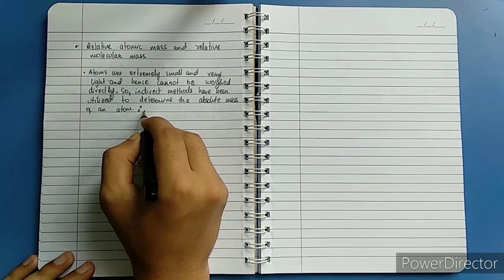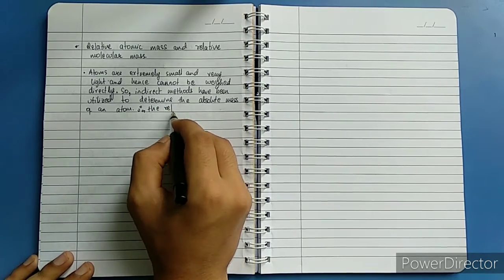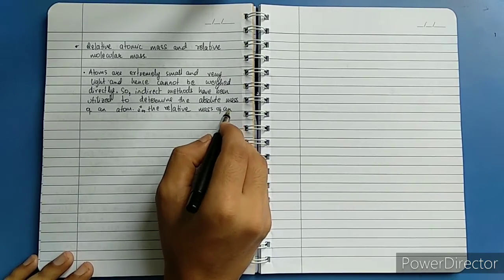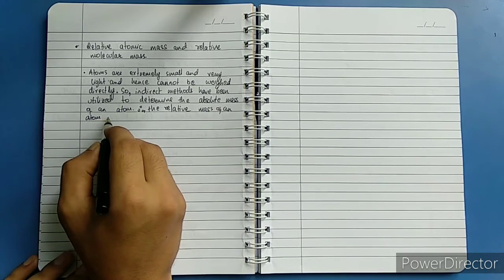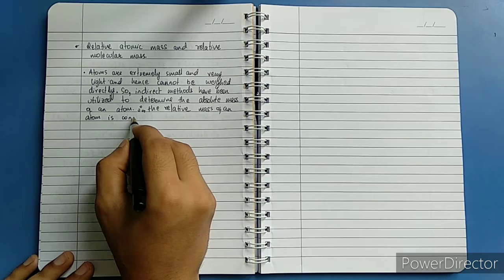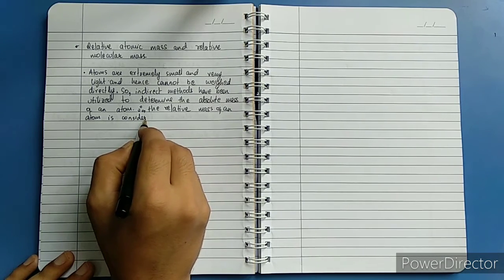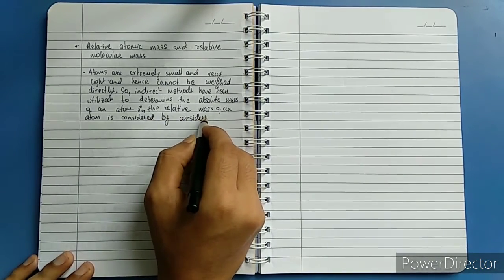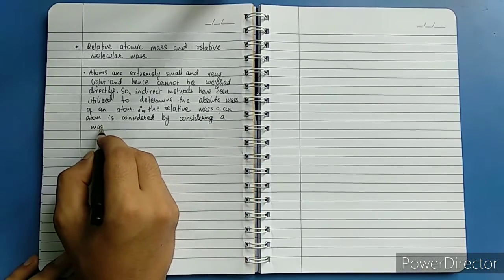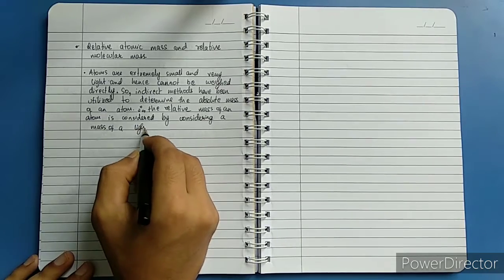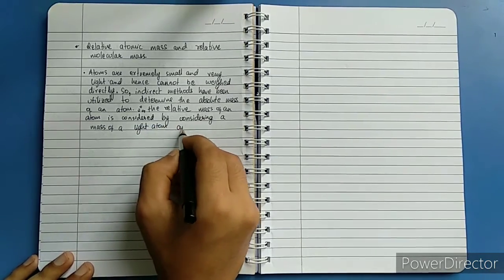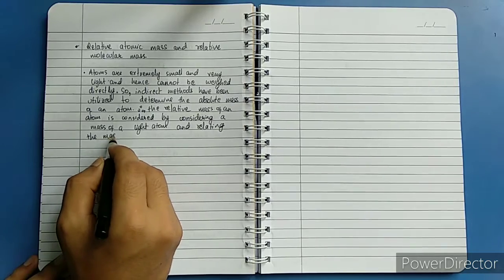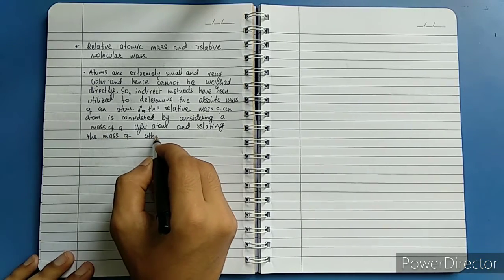Therefore the relative mass of an atom is considered by considering a mass of a light atom and relating the mass of other atoms and molecules to it.